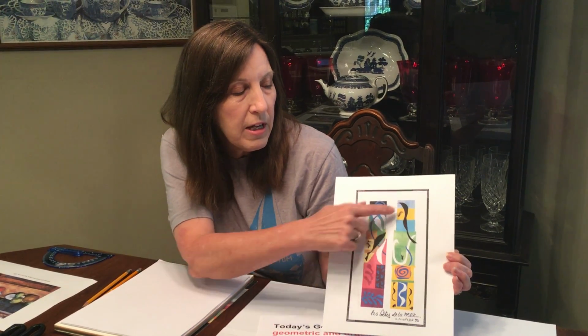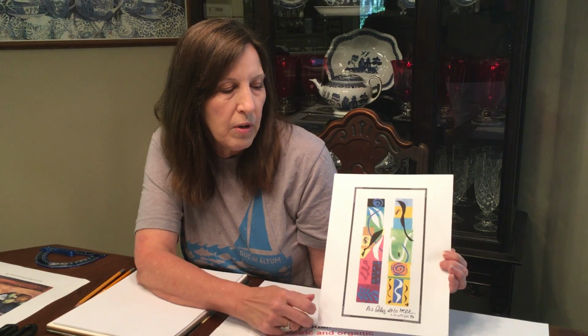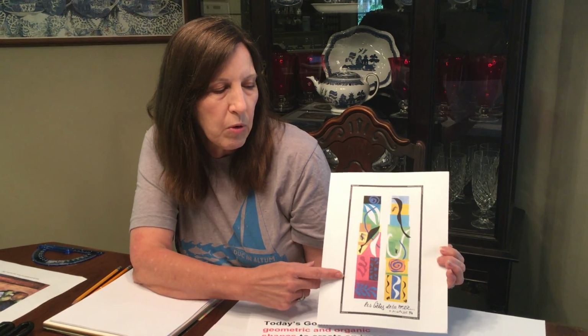So he went back to the method of collage, which is, as we talked about in an earlier video, when you glue something, it could be paper or objects, into your painting. So everything you see in his work here was cut with scissors, made of papers, and then glued onto a larger paper to make his work.